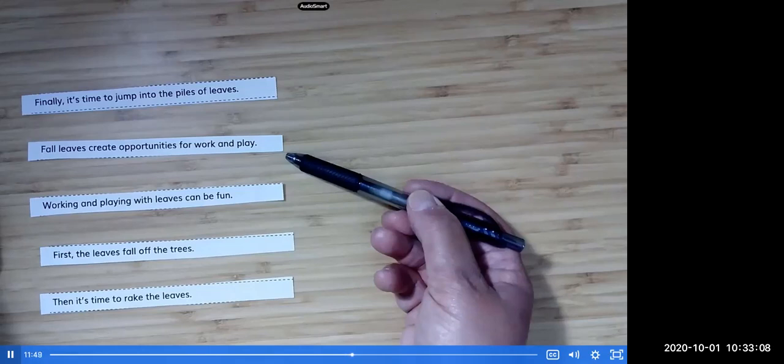Here's the next sentence in my mixed up paragraph. "Fall leaves create opportunities for work and play." That could be a big idea, an essential idea. I'm going to tuck that thought away that this could be the topic statement for the paragraph. It is definitely not a small button. It could be a bag.